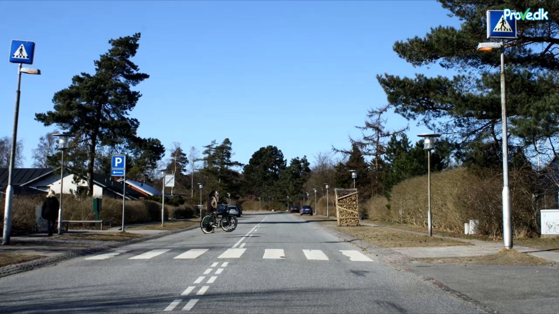Do you need to stop before the pedestrian crossing or continue slowly straight and give way to the pedestrians? You must continue slowly straight in order to show that you will give way to the pedestrians. Remember that a lot of traffic accidents occur before or after the pedestrian crossing. This is because a lot of pedestrians cross the street beyond the crossing.